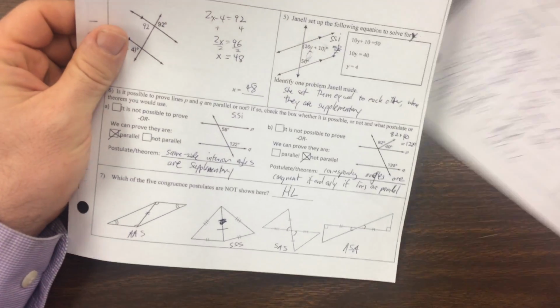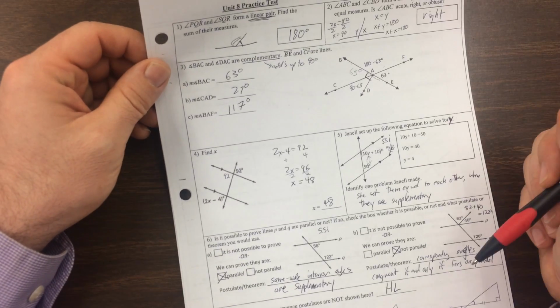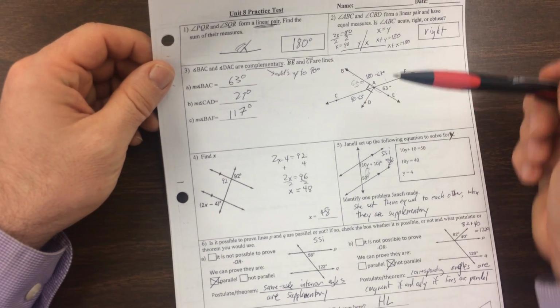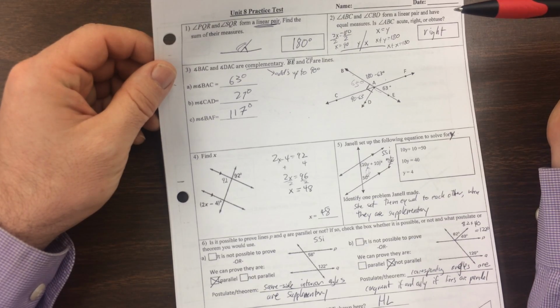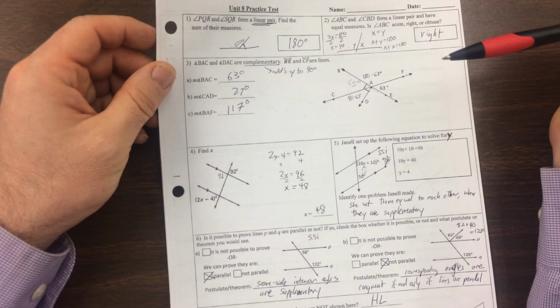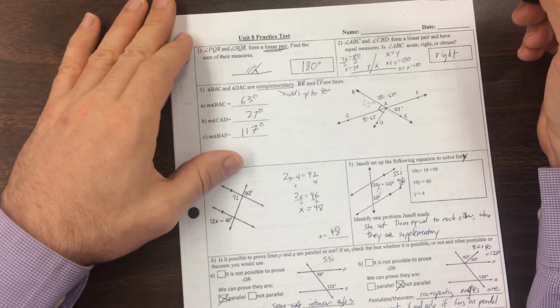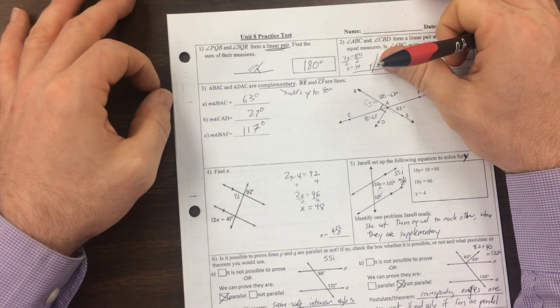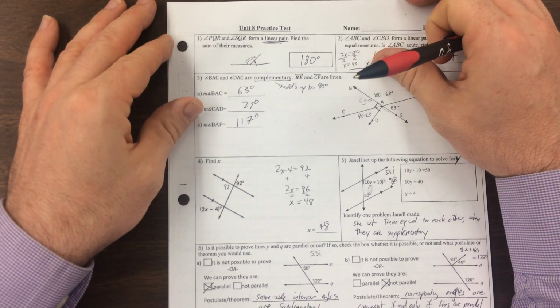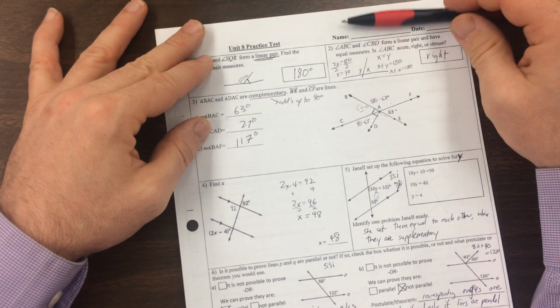Okay, there is your practice test. If you got stuck on any of those, I encourage you to get a clean copy and work it through from start to finish independently. That's the best way for you to prepare for your test. And this is our last unit test, so it's important that you study for it. I know if you do and have put in the work with all the homework, you'll do well on it.